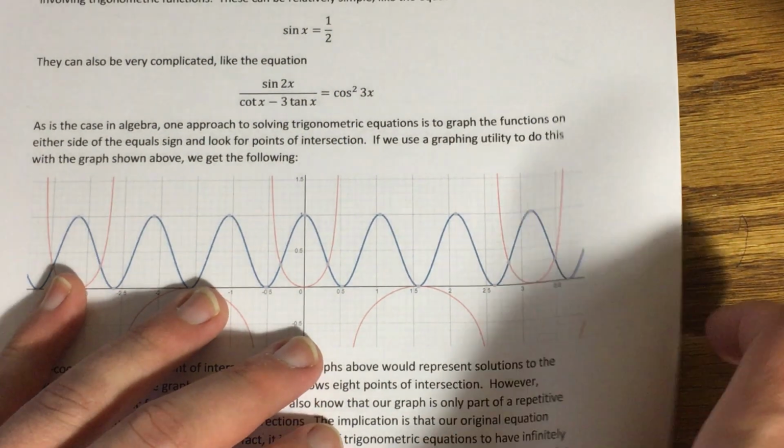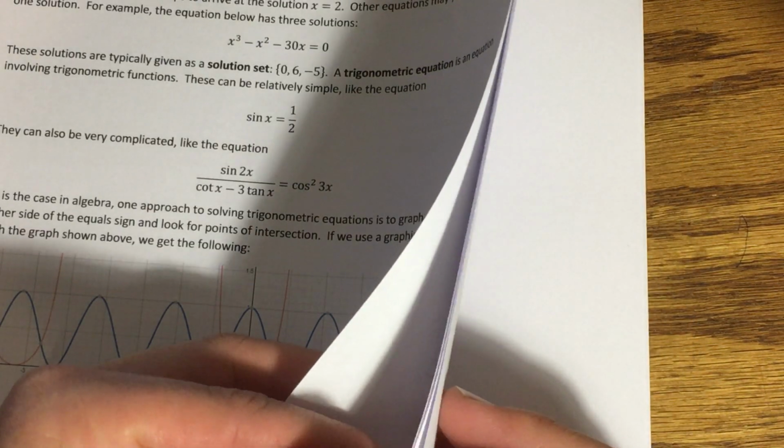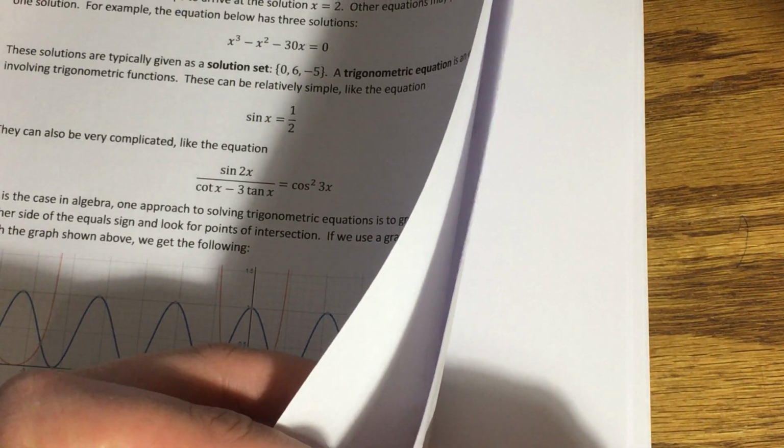So we're going to look at both types of solving trigonometric equations, on an interval and on what we call a general solution.